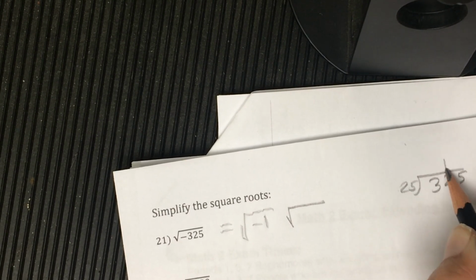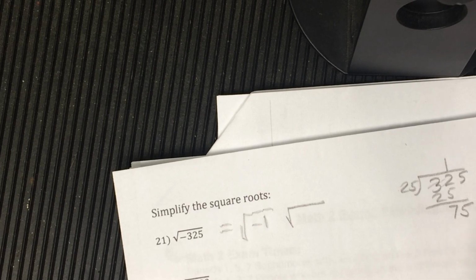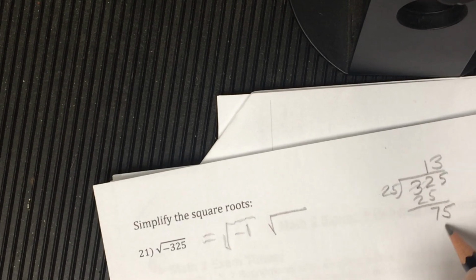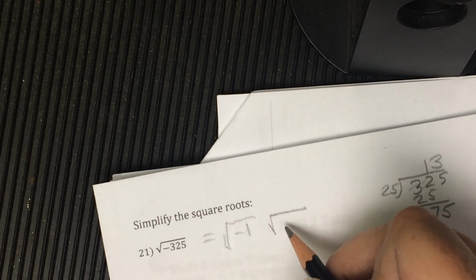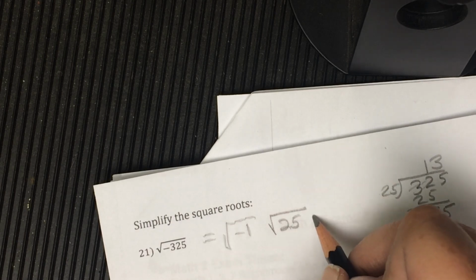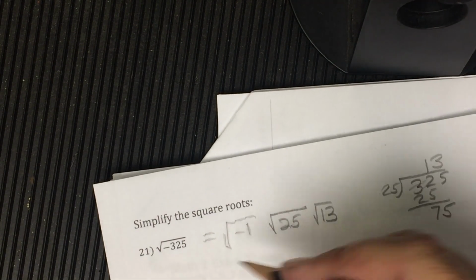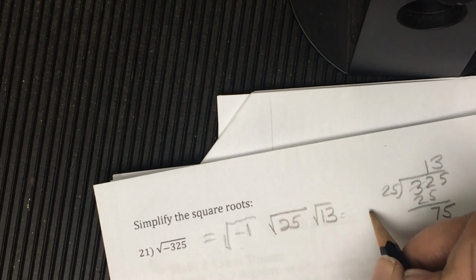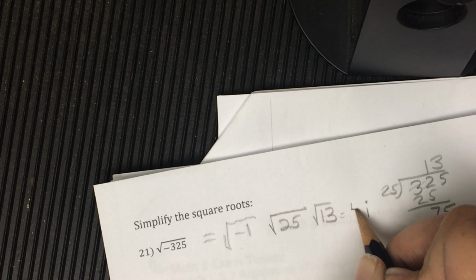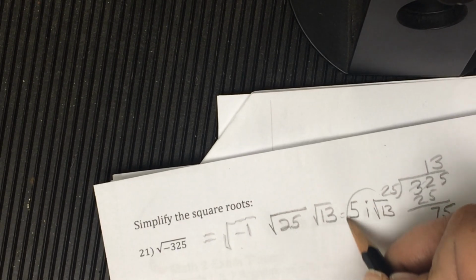25 goes into 32 one time. And you got to borrow and carry here. You get 75. And that's a 3. 325 is 25 times 13. So I have negative 1 times square root of 25, square root of negative 1, sorry, times square root of 25 times square root of 13. Square root of negative 1 becomes an i. Square root of 25 becomes a 5. And square root of 13 stays square root of 13.